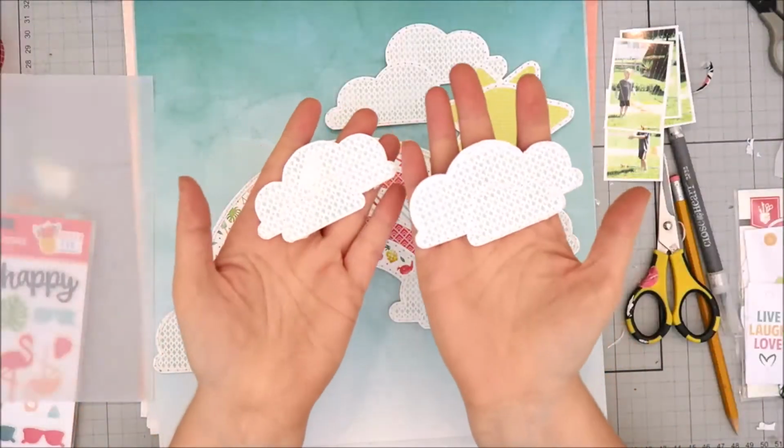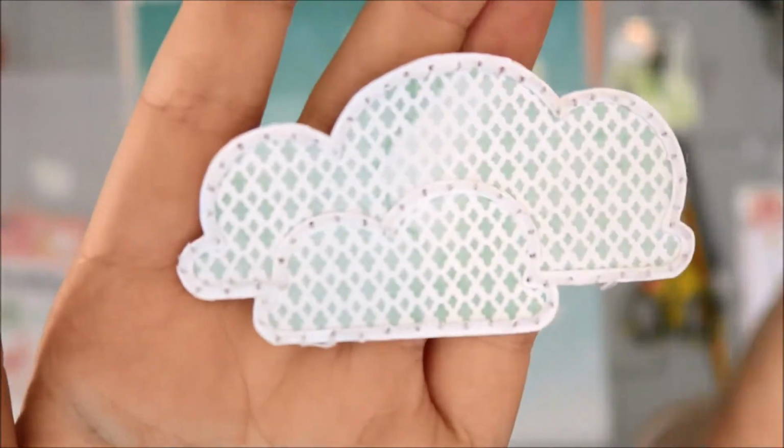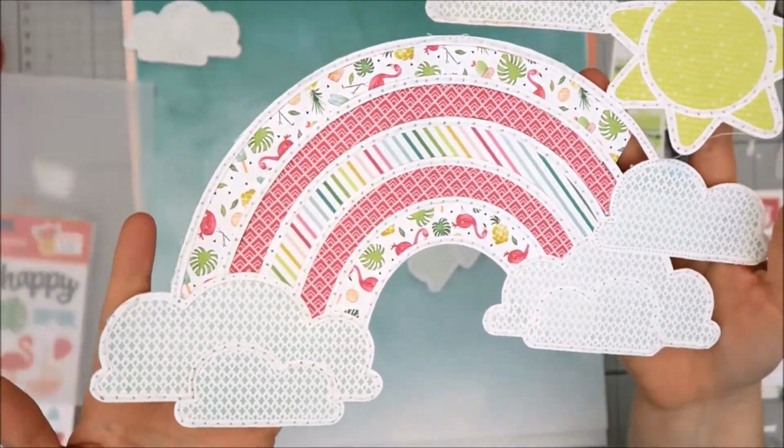So I did a lot of the work off camera for this layout. I went ahead and backed all of the elements with pattern paper and I added hand stitching. I'm using an older scrapbook collection. This was definitely a stash busting type layout.